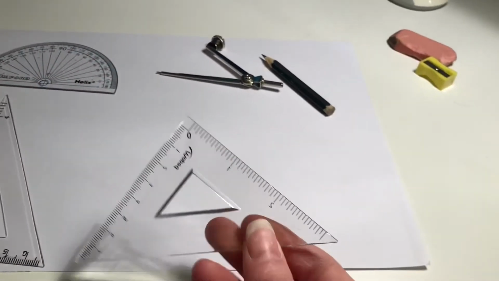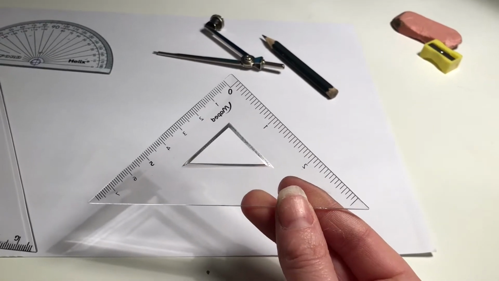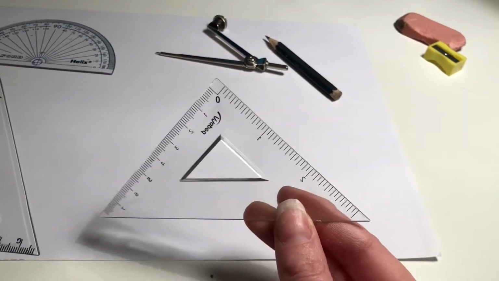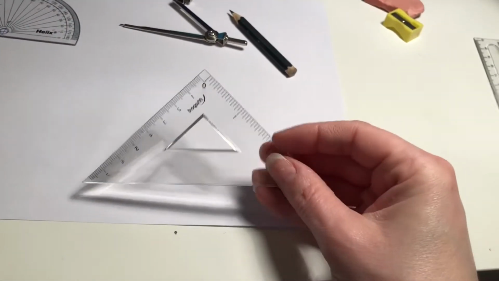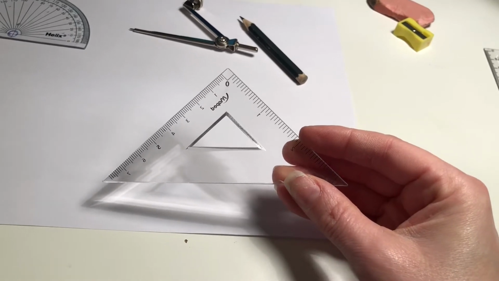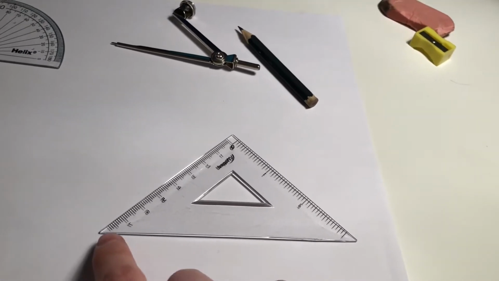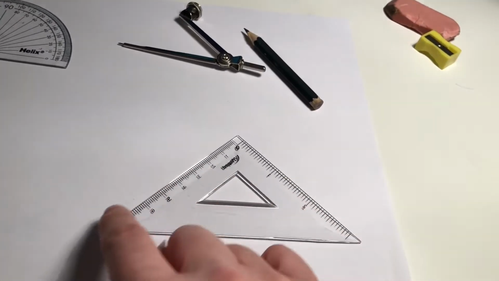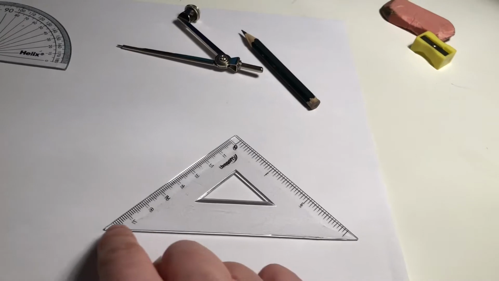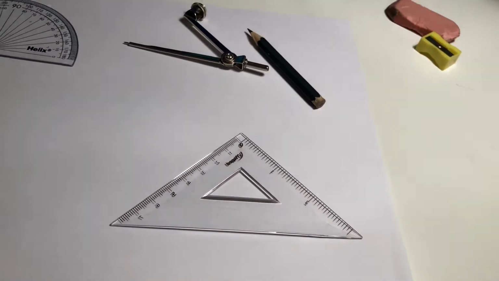So what type of triangle is our set square? If we have one 90-degree edge and we can see the square indicating at the top there that it is a right angle, and the other two are both 45 degrees, it's an isosceles triangle. So if we wanted to draw 45 degrees, we could simply use this set square, and we know that if we trace our pencil very neatly along this edge and this edge too, we have 45 degrees.